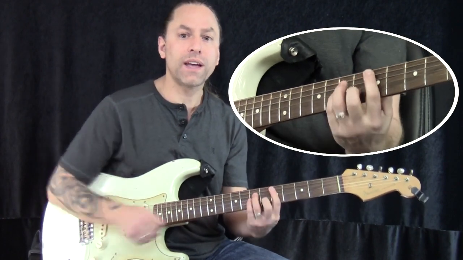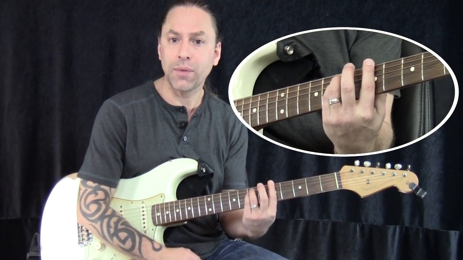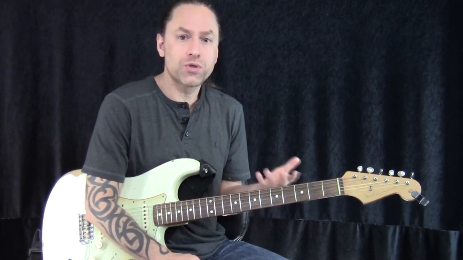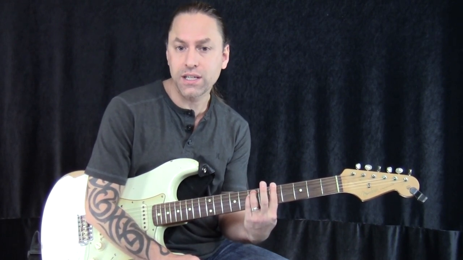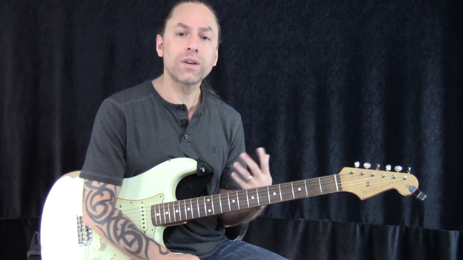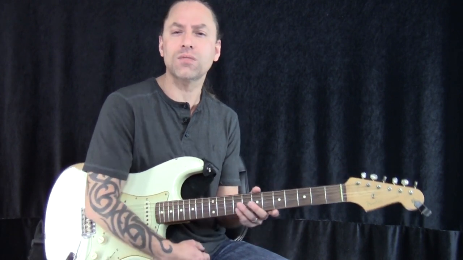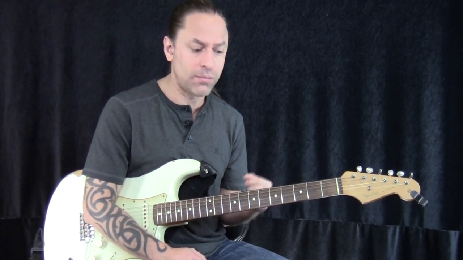So now what I'm doing is I'm playing the 2nd chord, which is D minor, and the 6th chord in the key of C, which is A minor. Now again, technically I'm in the key of C, but there's no C in my progression. I'm using the 2nd chord and the 6th chord. So if I was going to solo over the top of this, I would still be in the key of C.